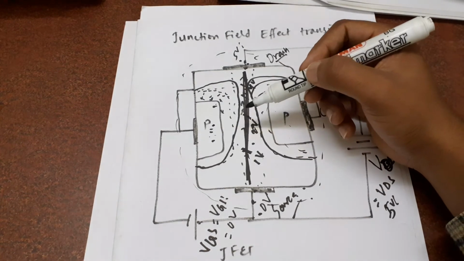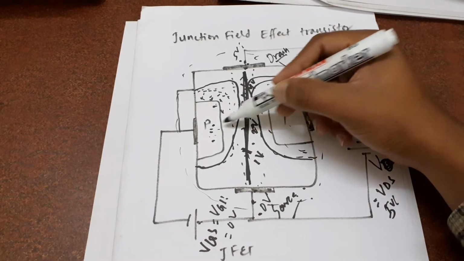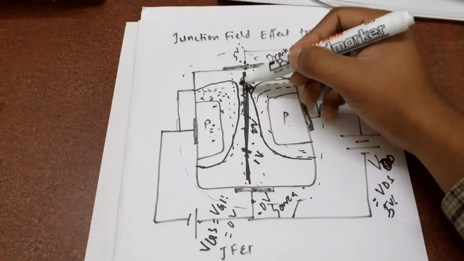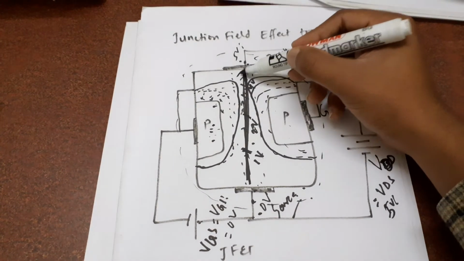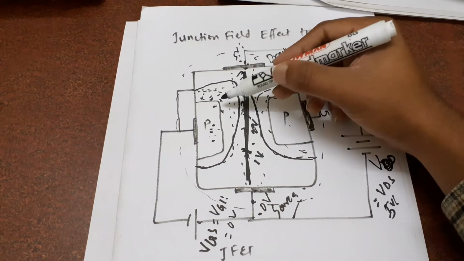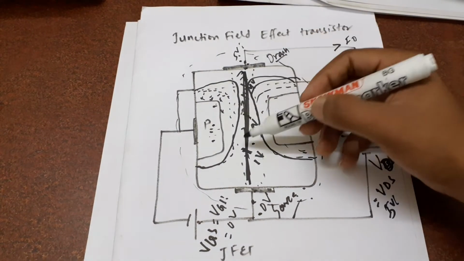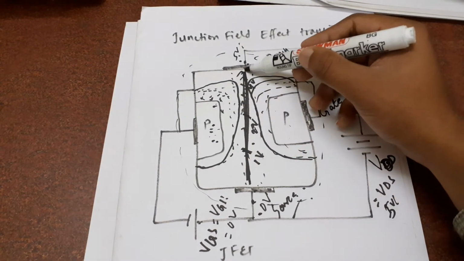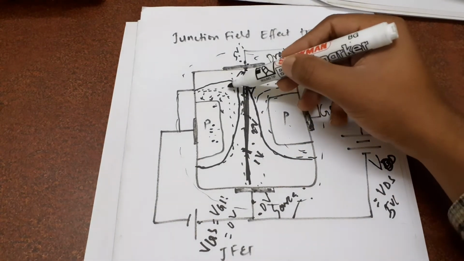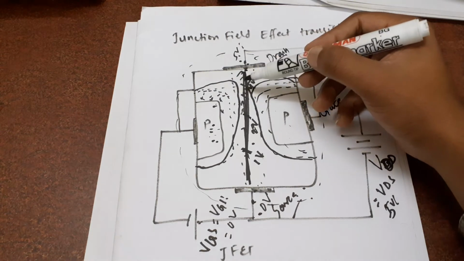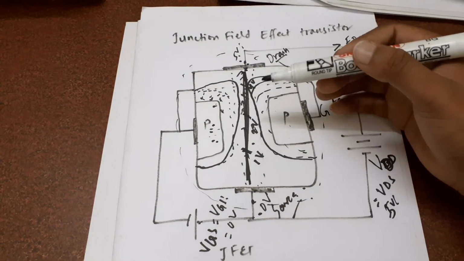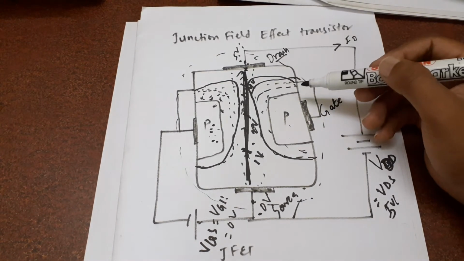So the reverse biased condition to this region is less than the reverse bias condition to this region, because this is 5 volt and this is 0 volt. So this junction is less reverse biased than this junction. So the area where more reverse bias is found, the depletion region occurs more in that region.